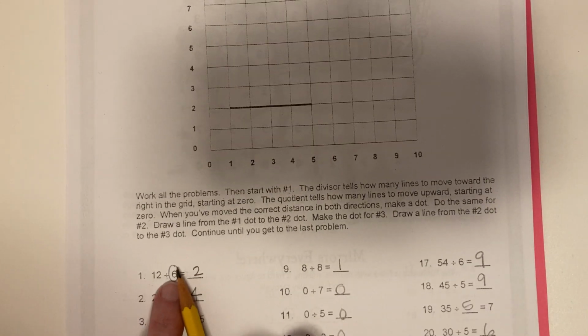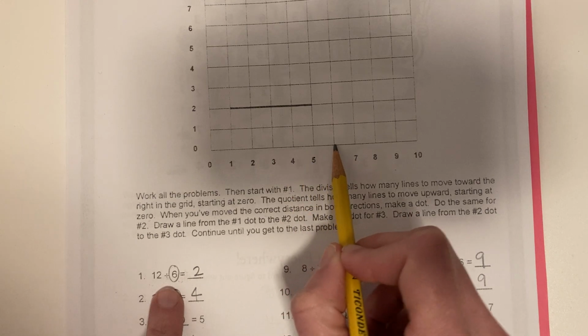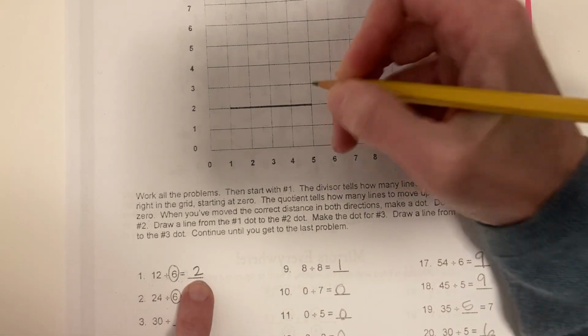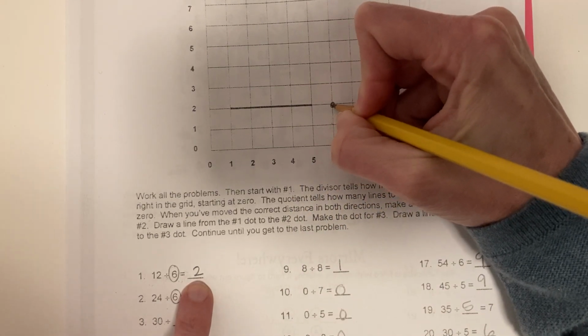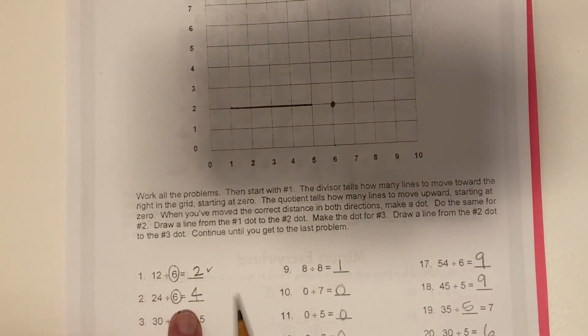So I'm going to go divisor and then quotient. The divisor tells you how far to move to the right. I'm going to go 6 to the right and up 2. I'm going to put a dot. Now I'm going to do number 2. Actually, I think I'm going to check that off, just to remind myself I did it.